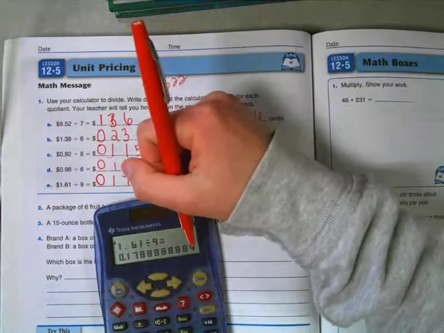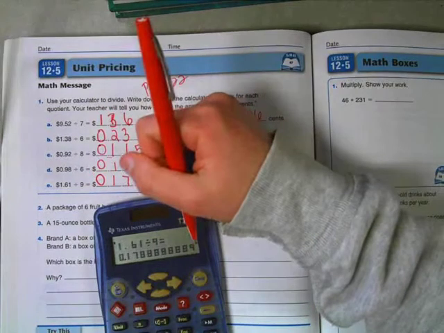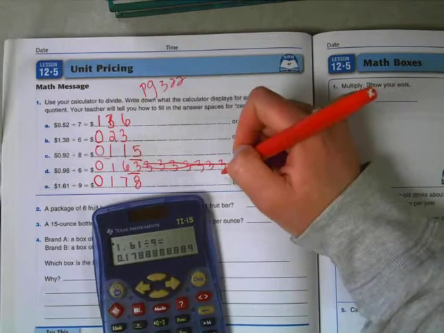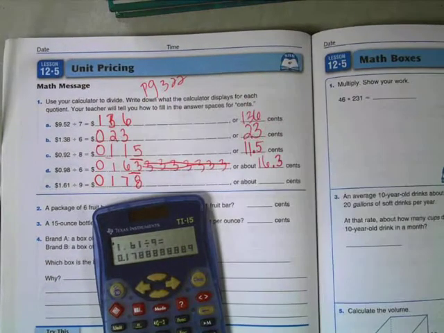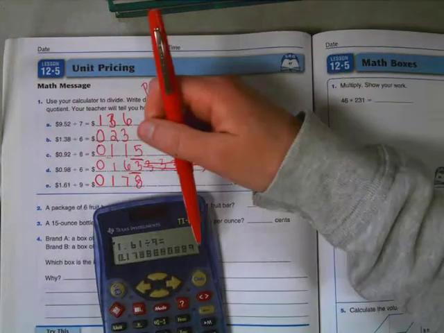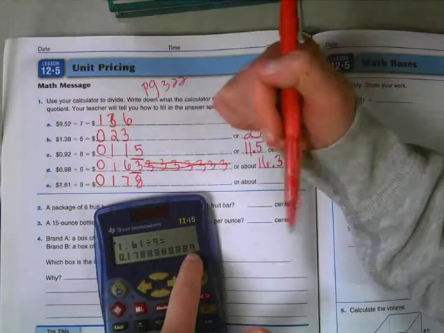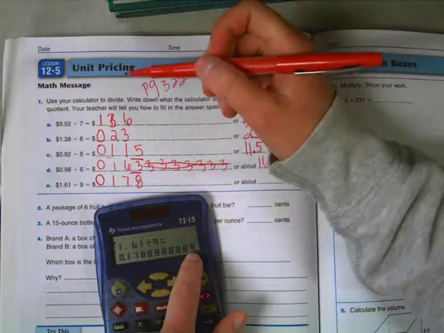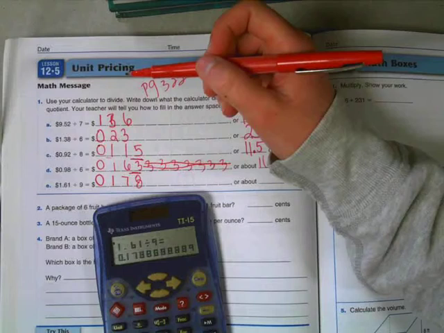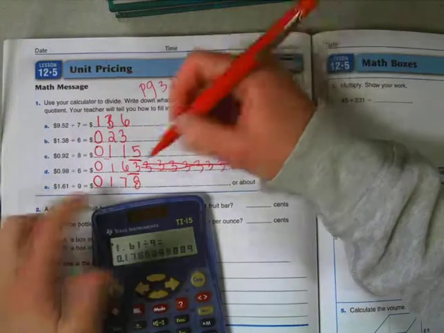0.178, and the 8's repeating. I'm just going to put a line over the 8. Now there's a 9 at the end, because the calculator rounded it up. The reason the calculator didn't round up the 3 and put a 4 at the end is because the 3 is lower than 5. But when you have a number that's 5 or higher, can you round up? Yeah. So 8 is higher than 5, so the calculator will always put the next highest number at the very end. That's just because it can round up.